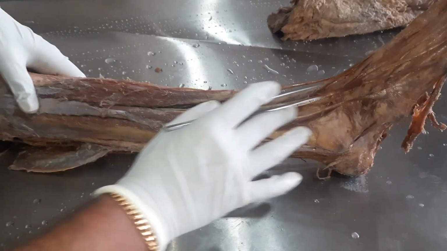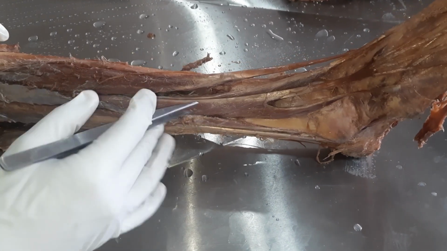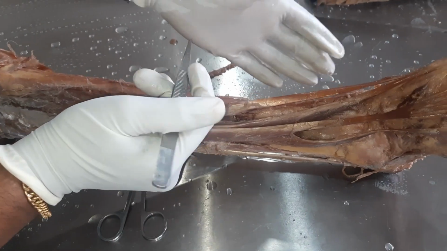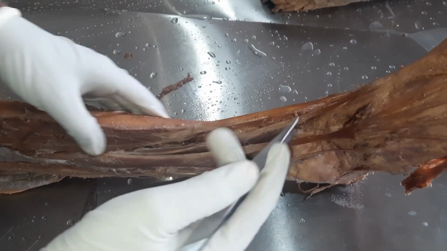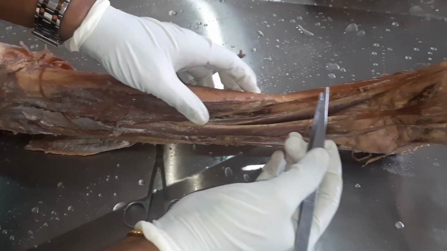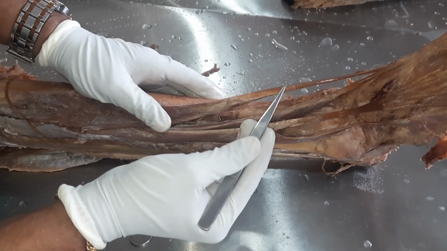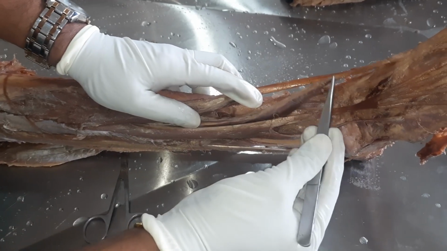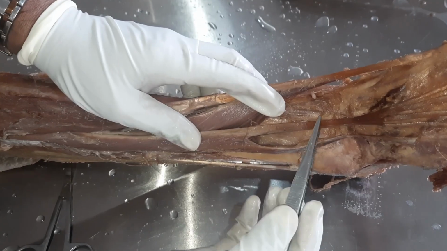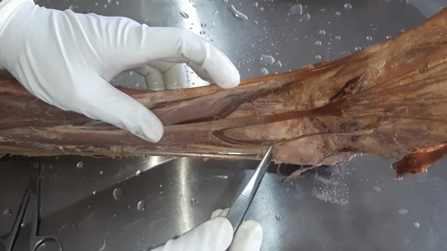So we are going to see the anterior compartment of leg once again. This is another specimen. Medial, lateral, inferior, superior. The muscles from medial to lateral are tibialis anterior, extensor hallucis longus, extensor digitorum longus, peroneus tertius.